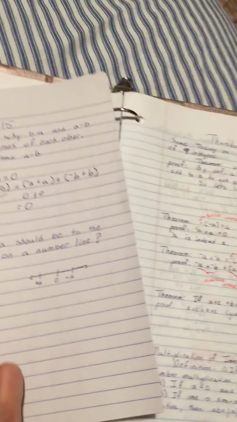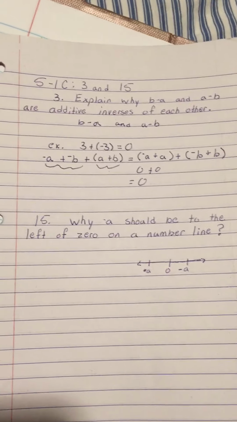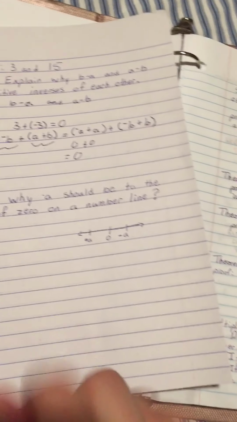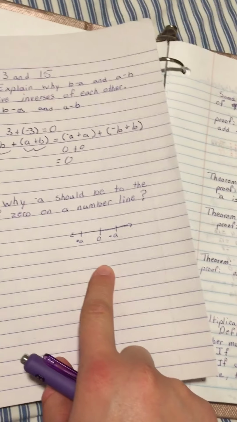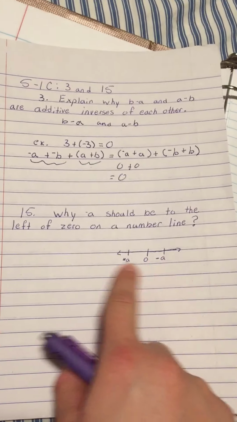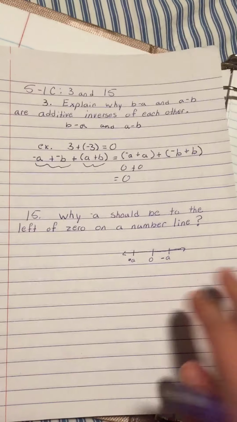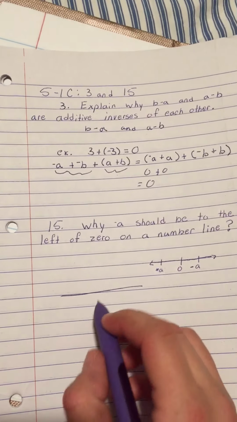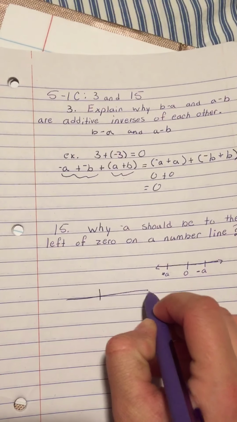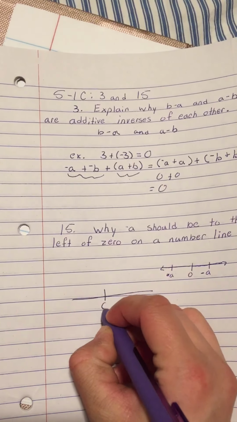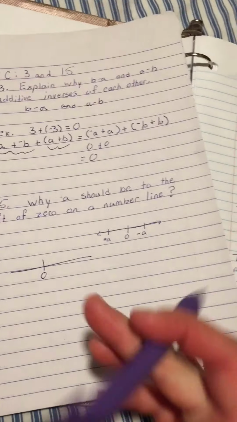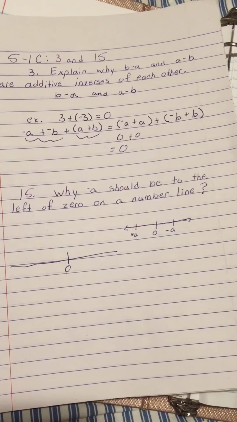With problem 15, it is explaining to a student why negative a on a number line should be to the left of 0 and not to the right. So if I have a student that has a number line and writes their negative numbers to the right of 0 and not to the left, this again is a pretty straightforward one.